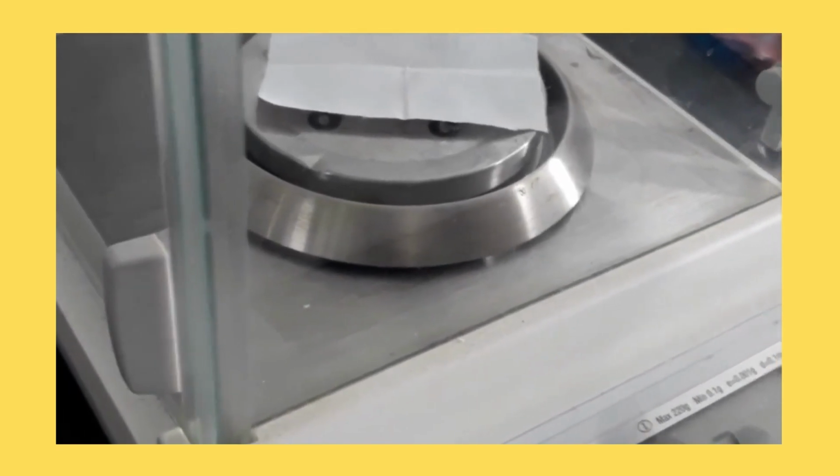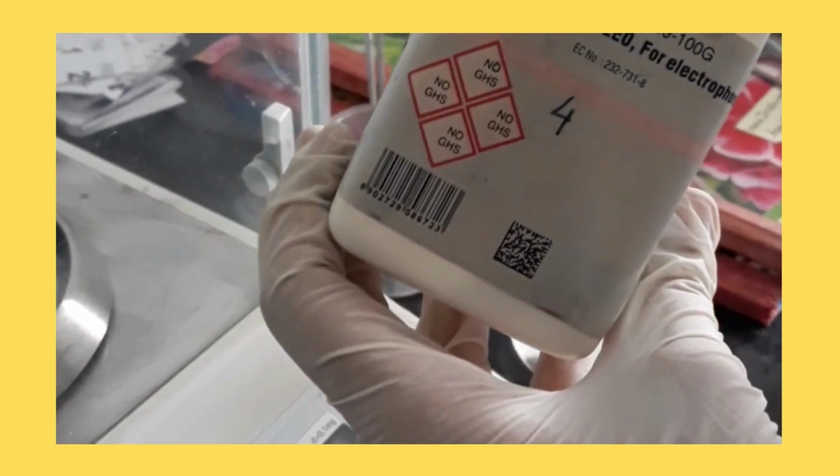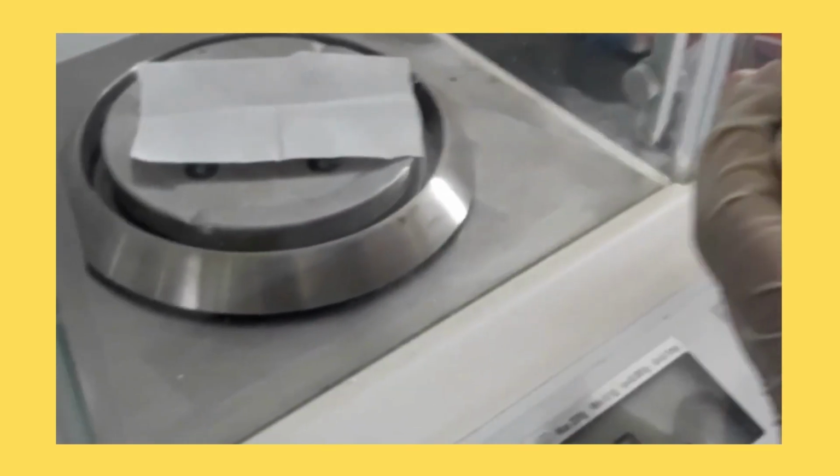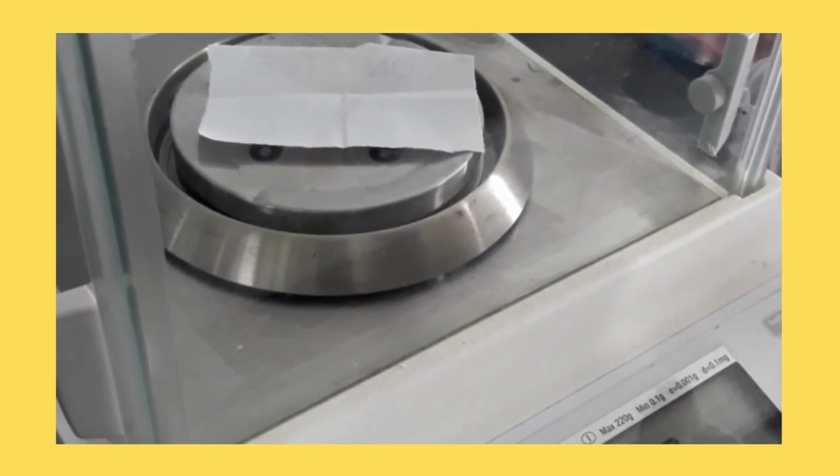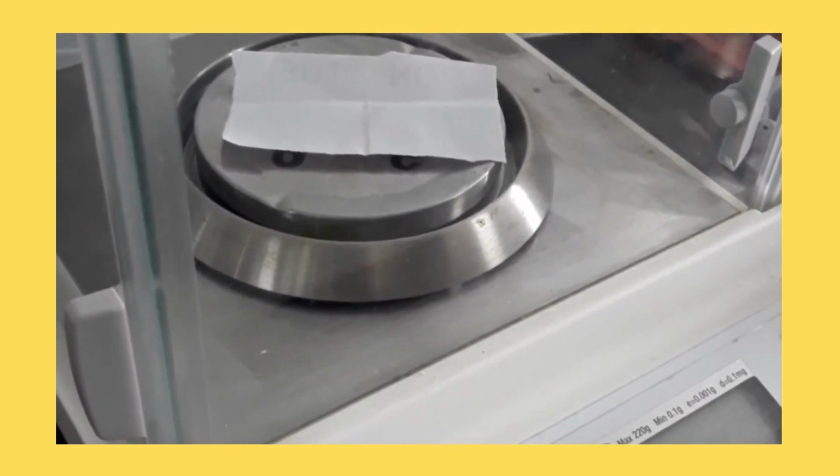To make the gel, we first weigh the agarose. We are weighing here 0.75 gram and adding it to 50 ml of TAE buffer.